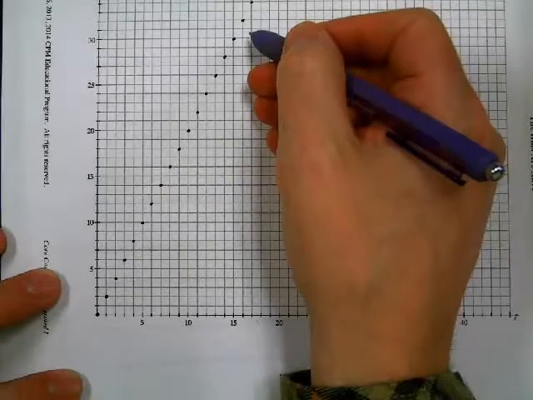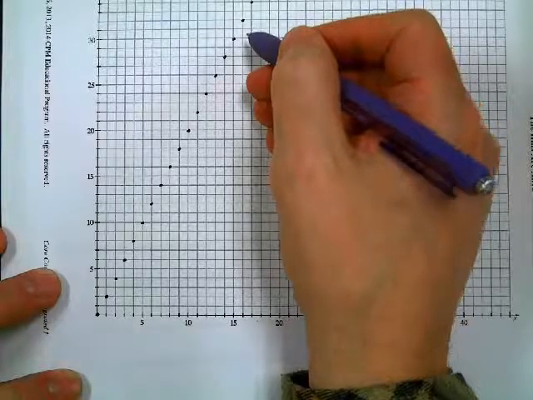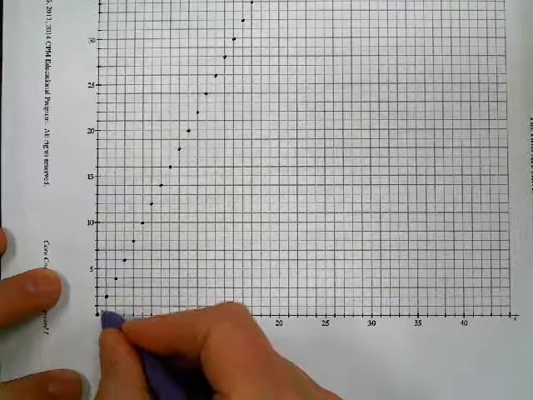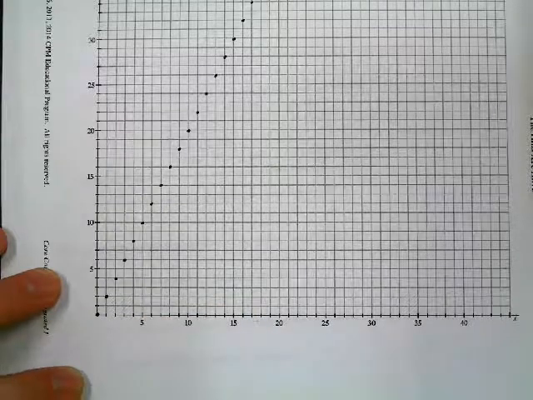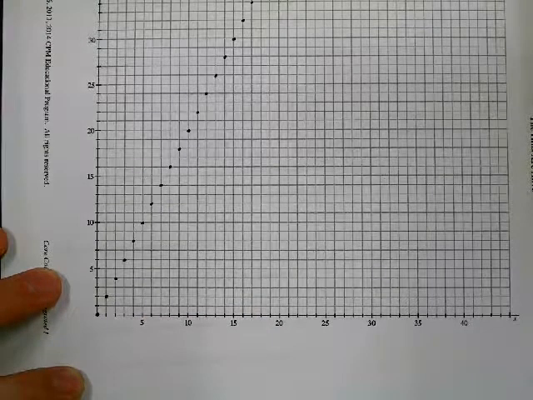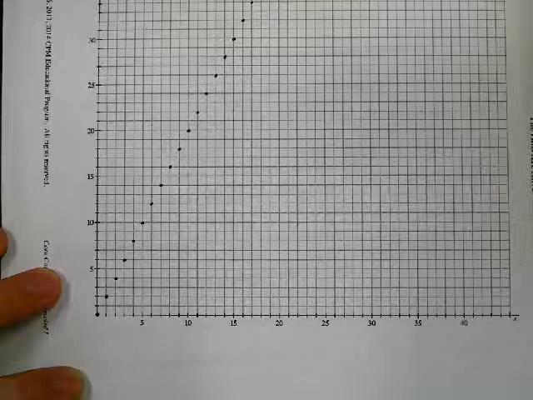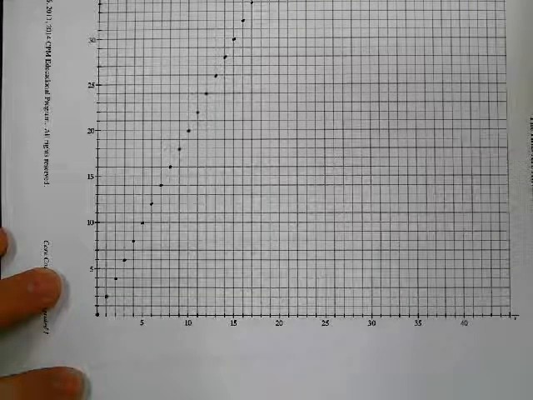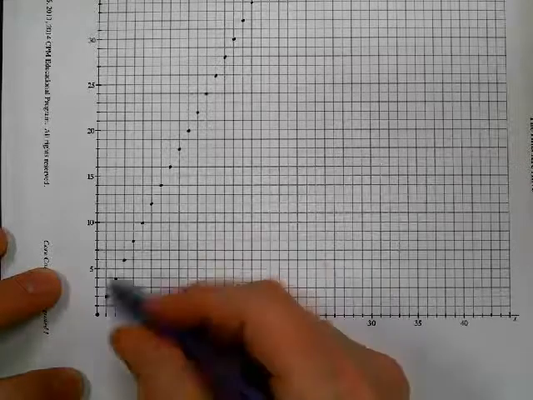The reason is, if I connect them, I'm saying it's okay to have some kind of fraction. And you know what? I can't have half a xylophone or half a person. Half a xylophone is silly, half a person is just gross. Okay, so this says only these answers work.